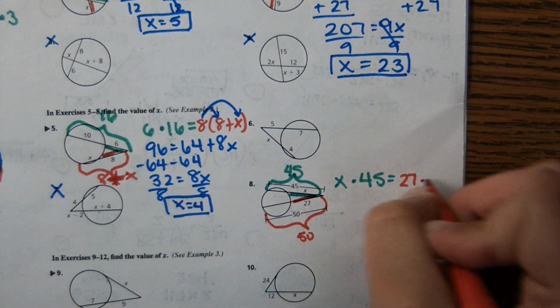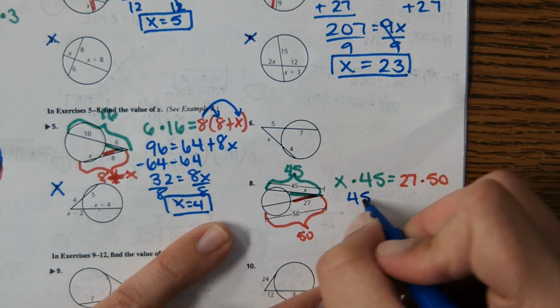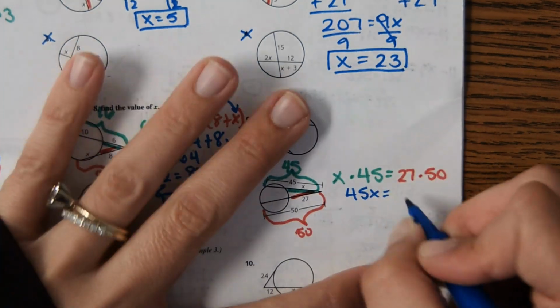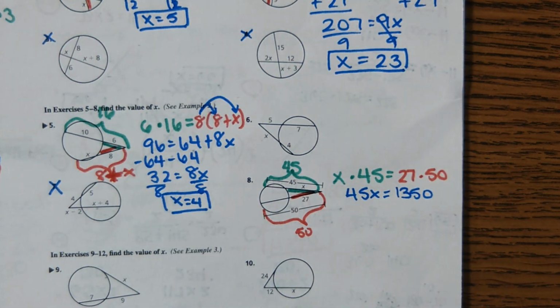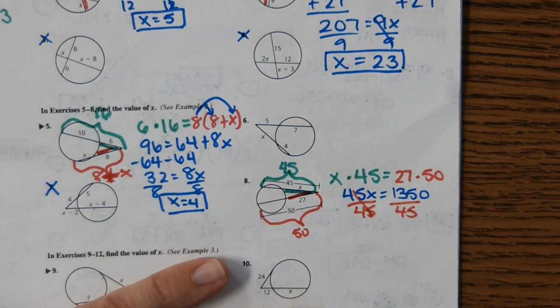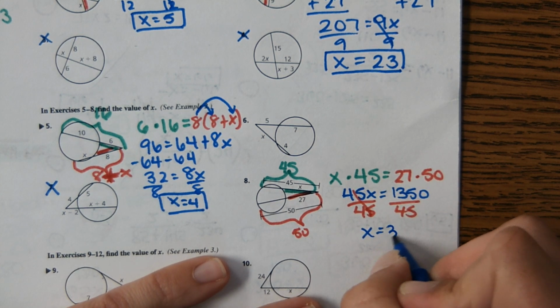So 27 times 50, like this. So we get 45x equals 27 times 50, which is 1350. Then divide by 45 on both sides, and we get x equals 30.